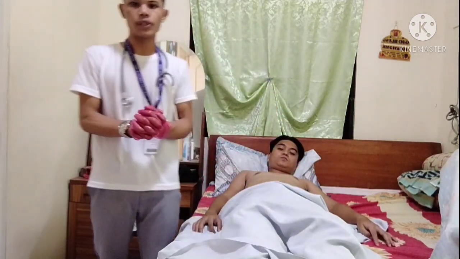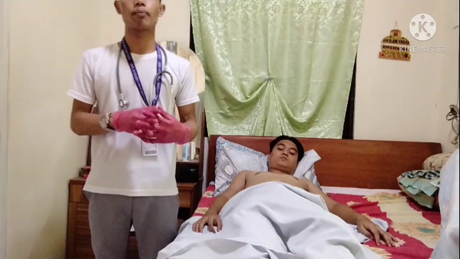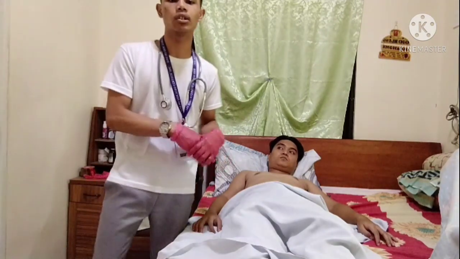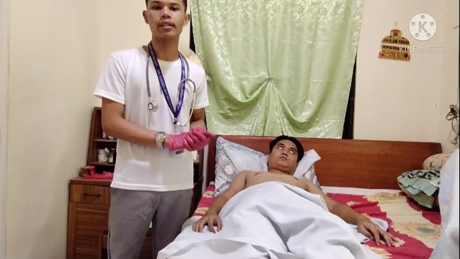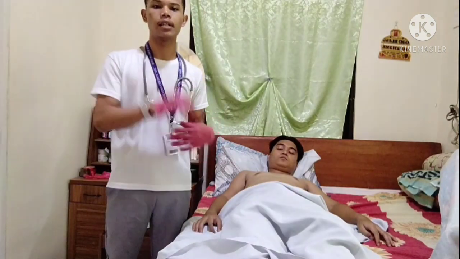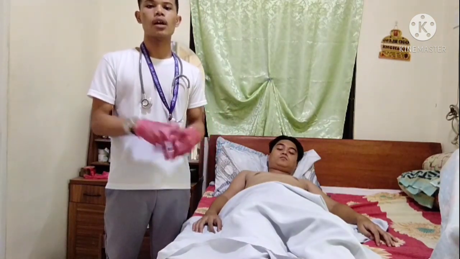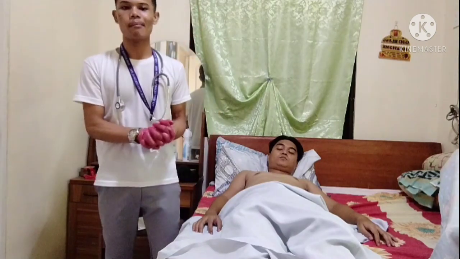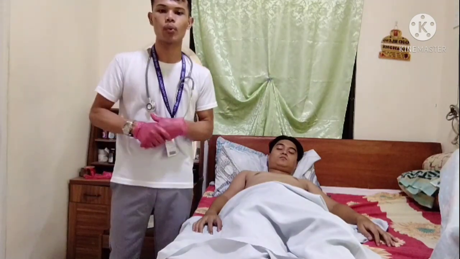So now we need to inspect for contour. While the patient lies supine on the bed, beside the client, look across the abdomen at a level slightly higher than the client's abdomen. So this is to detect tenderness, mass, bulginess, and swelling.